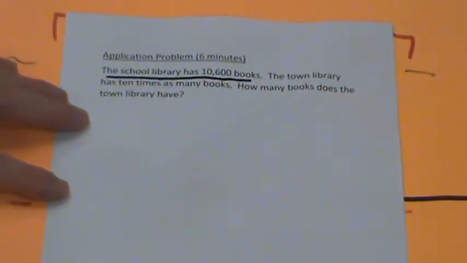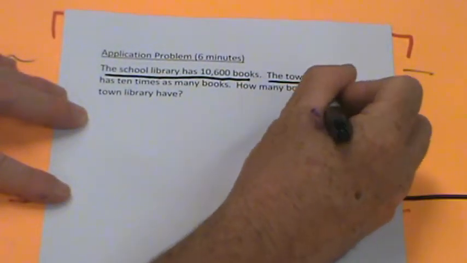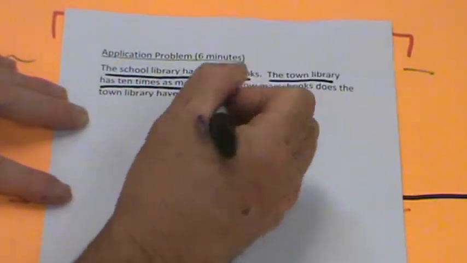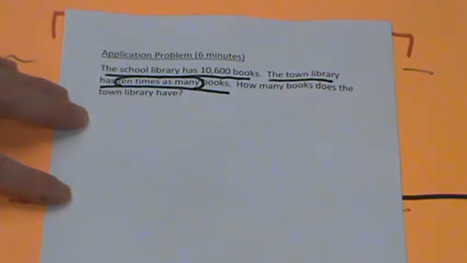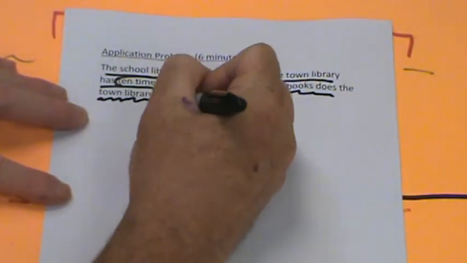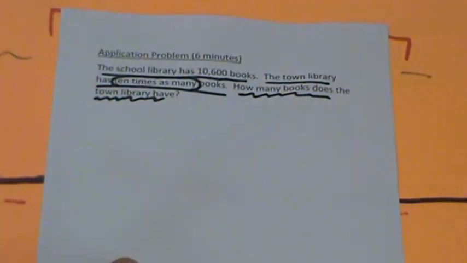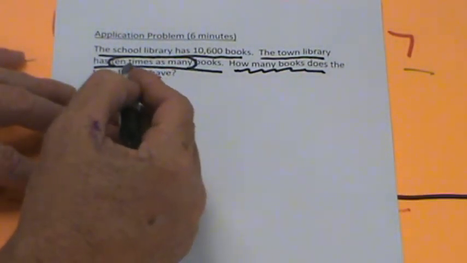The town library has 10 times as many books. Something else we know. And I'm going to circle this phrase, 10 times as many. So I know what it's all about, right? What we need to find out: how many books does that darn town library have? When I'm presented with a problem like this, I like to make a place value chart. And you will too. Because the school library has 10,600, but the town library has 10 times as much.